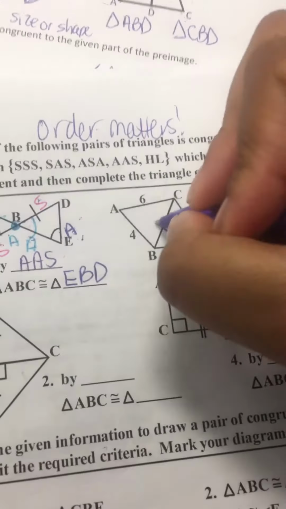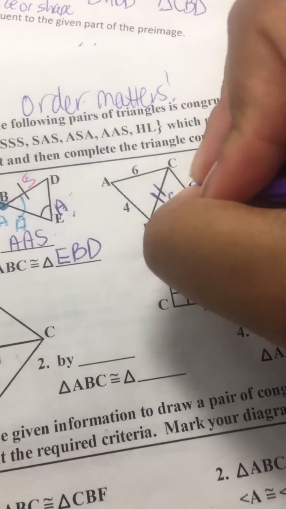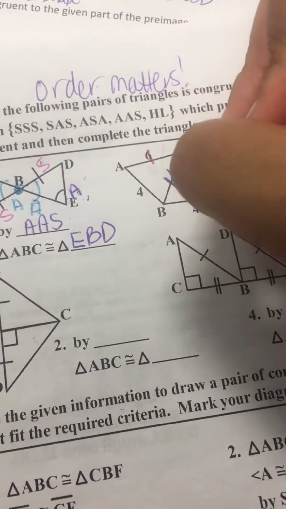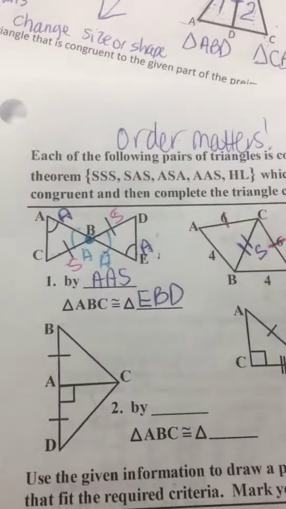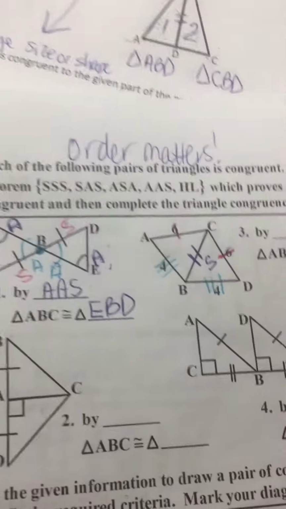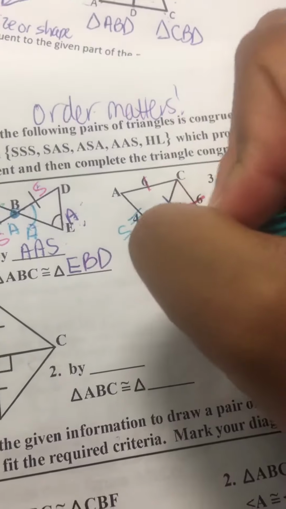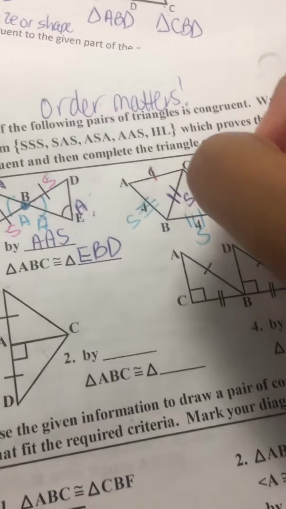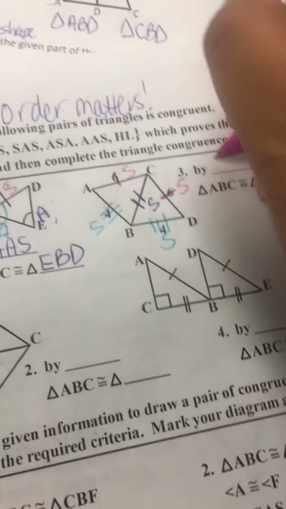Okay, remember anything that's shared, you put your tick mark there and call it S. So these are equal, and these are equal because they have the same number. So we have altogether 3 S's for SSS.